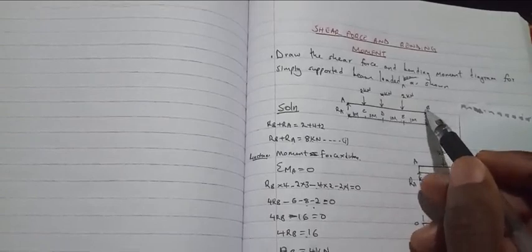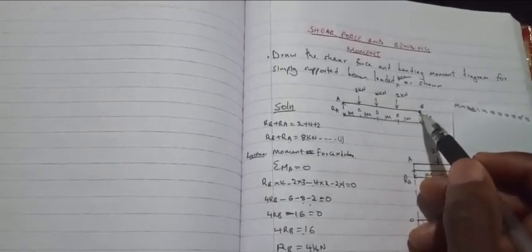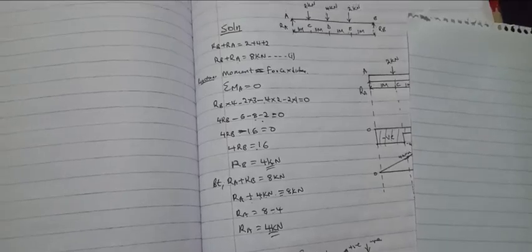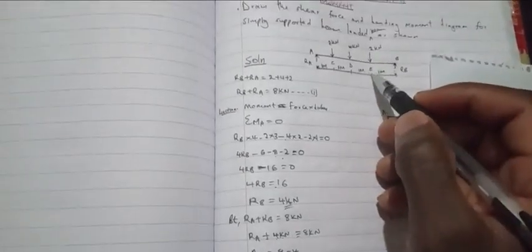The shear force at B, the shear force at RB: the shear force will remain as the reaction. We shall take it as the reaction, which is 4 kilonewton. So this 4 kilonewton will remain our shear force here. Then we are coming to get the shear force at point E.